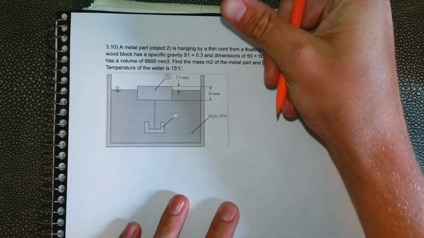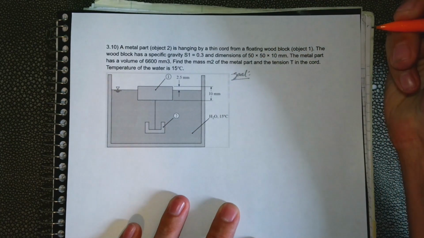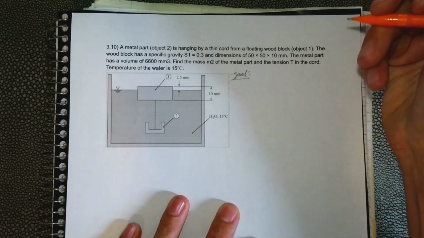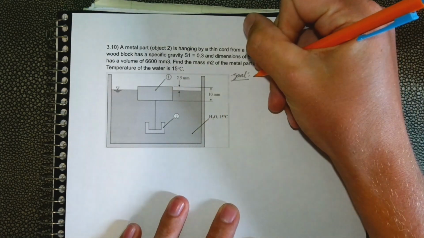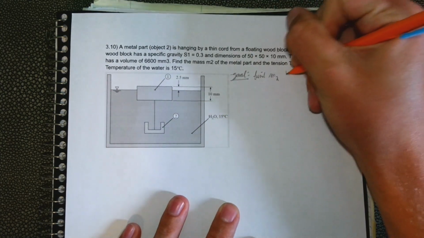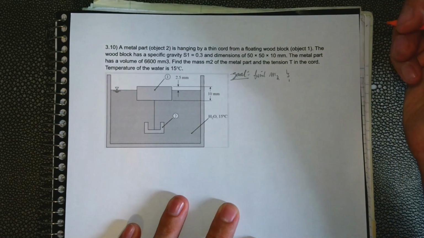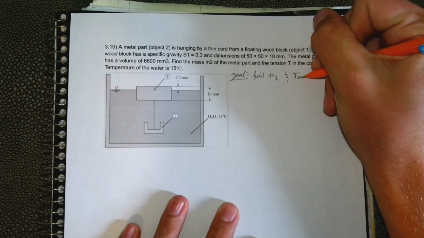So let's write our goal. It's always the first step. Our goal is to find M2, the mass of the second object, and the tension in the cord.